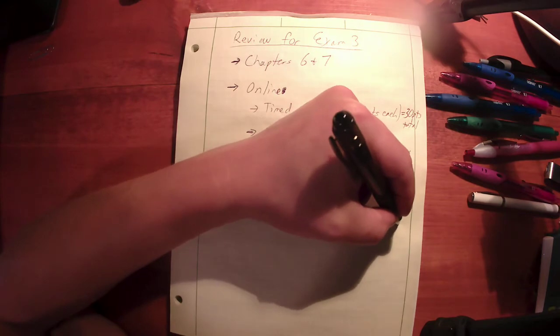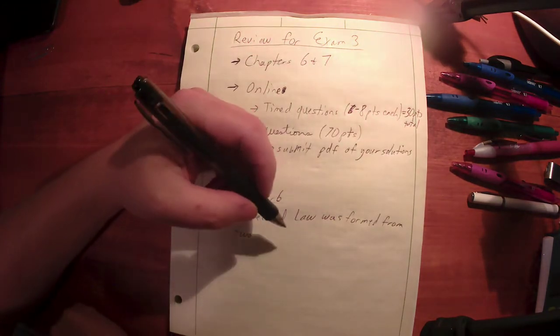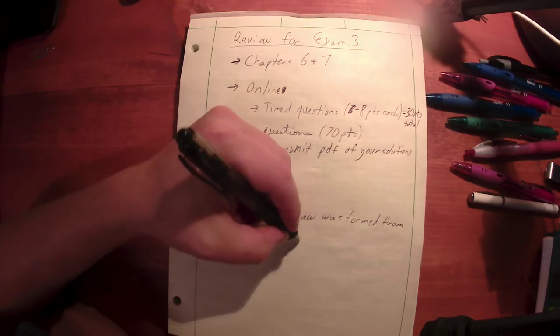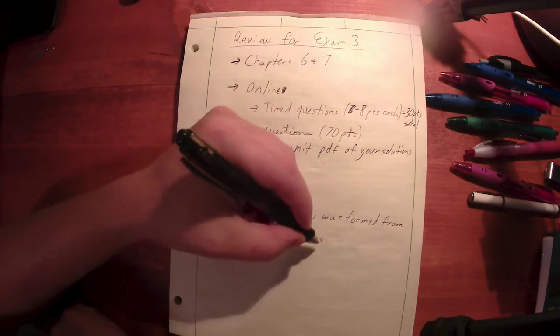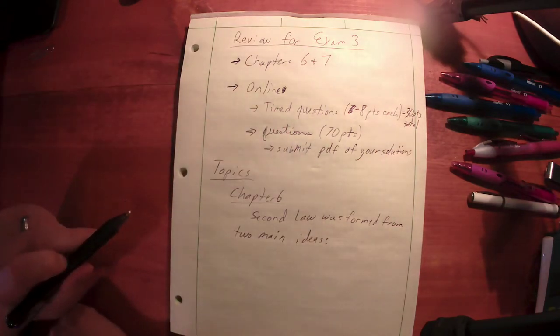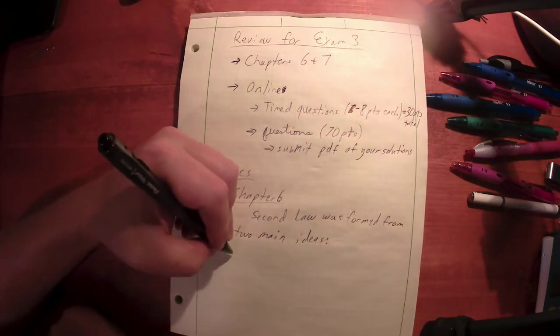from 2 main ideas, and these are what we typically call the Kelvin-Planck statement and the Clausius statement. All right, to give credit to those that were basically the forefathers, if you will, of the second law in its current form.